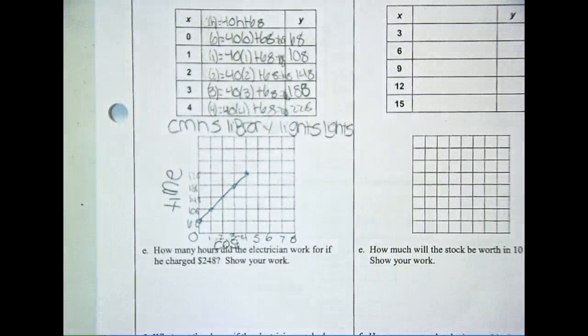All right. So she has a title, CMHS Library Lights. Nice. Bright lights. Well done. We've got our time. We've got our cost. All right. Time, cost. We've got 0, 68, 1, 108, 2, 148. So you went up by how much every time? 40.